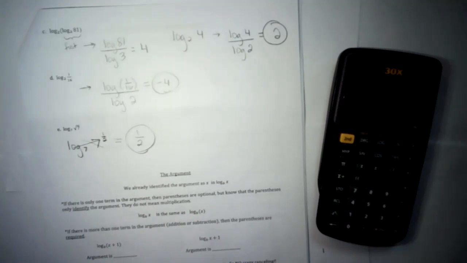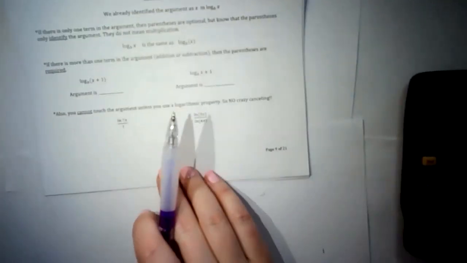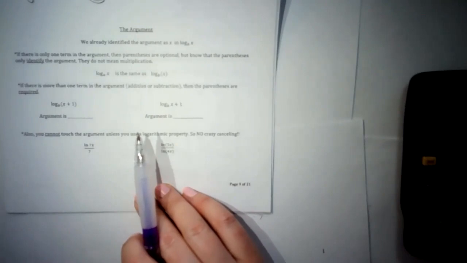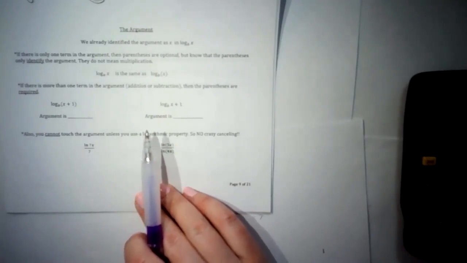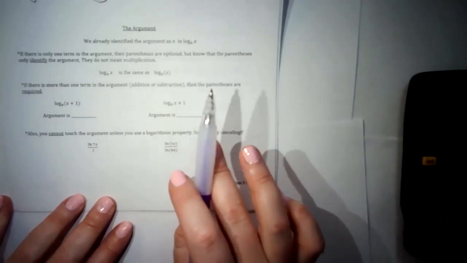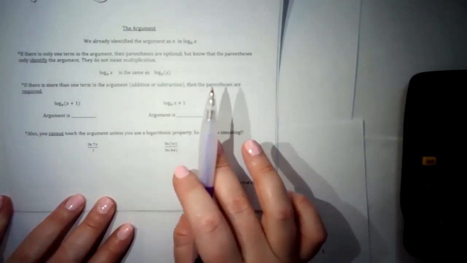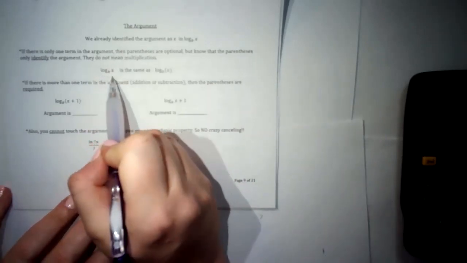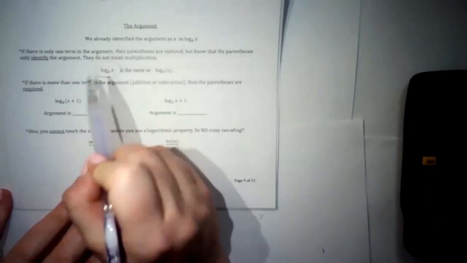Good. Okay. All right, let's talk about this argument for just a little bit. So remember, the argument is the thing that's on the same line or level as the log. Okay, we just want to make sure we're really clear about exactly what's in the argument and what's not. So sometimes you're going to see the argument without parentheses.